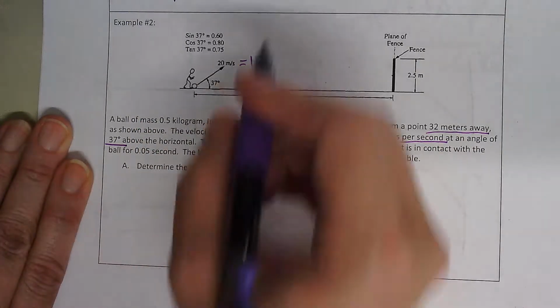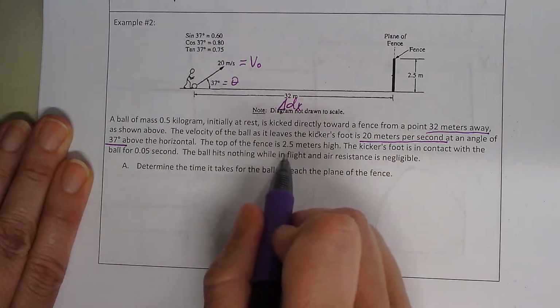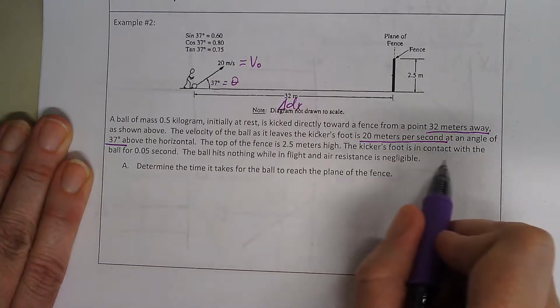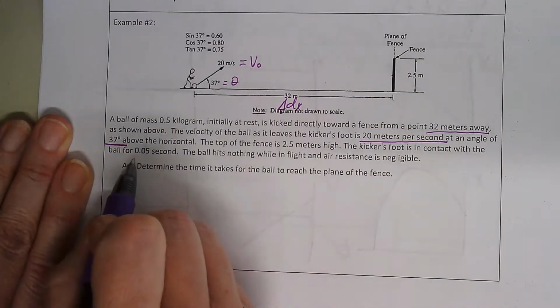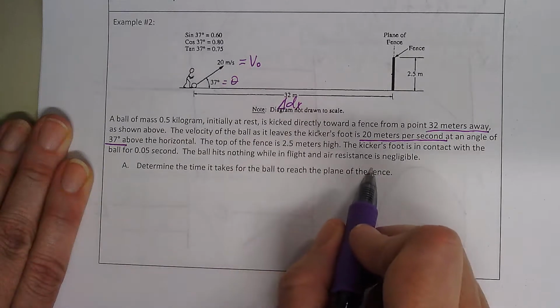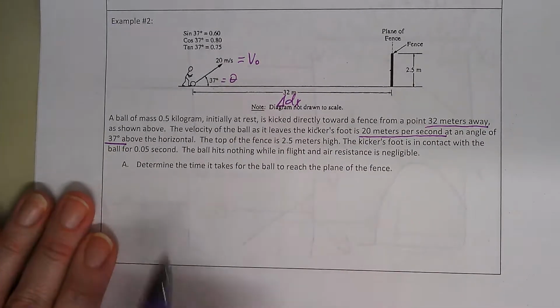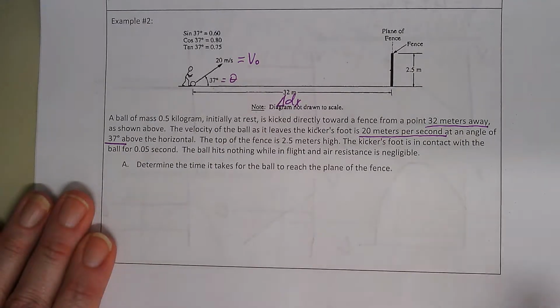This is my theta, sorry, I'm going to label everything. The top of the fence is 2.5 meters high. The kicker's foot is in contact with the ball for 0.05 seconds. The ball hits nothing while in flight, and air resistance is negligible. So first, I need to determine the time it takes for the ball to reach the plane of the fence.